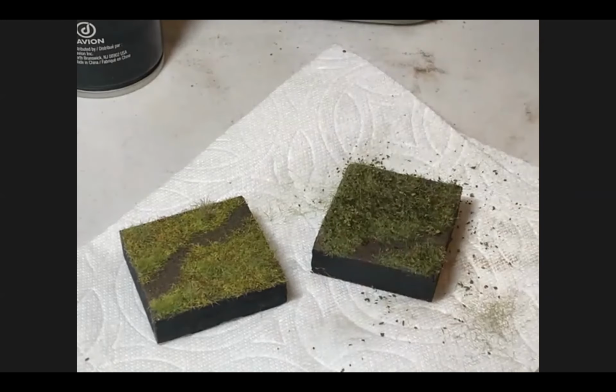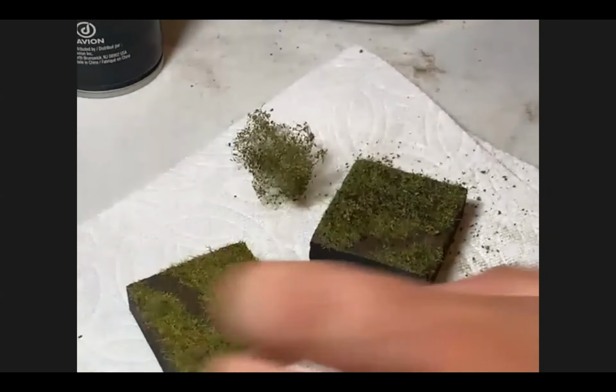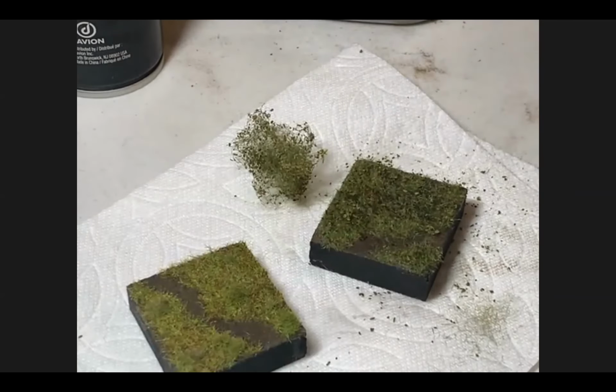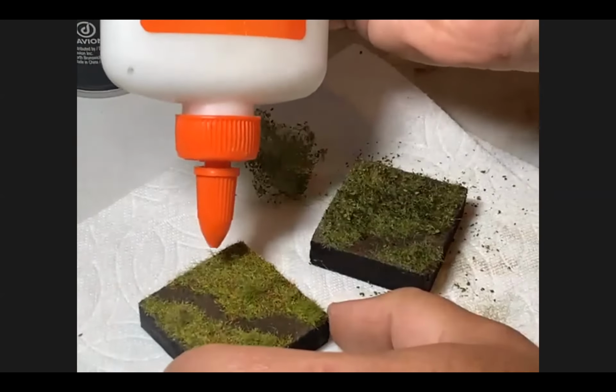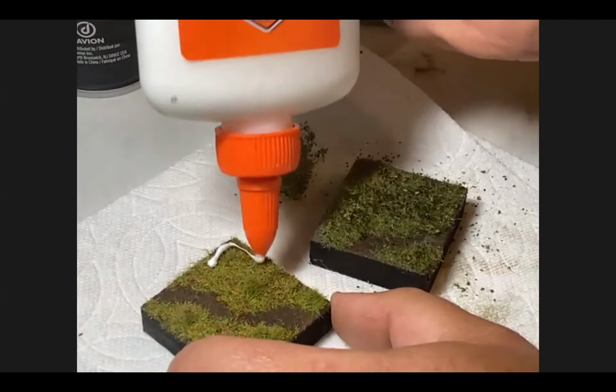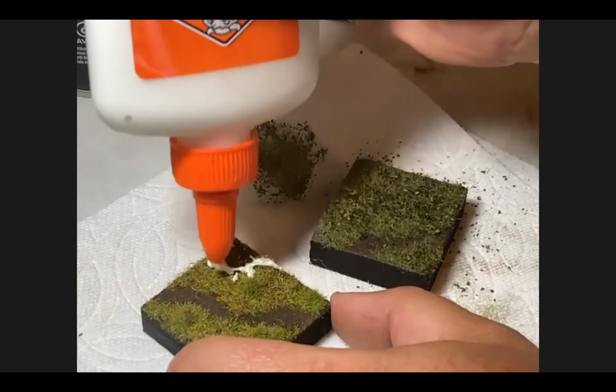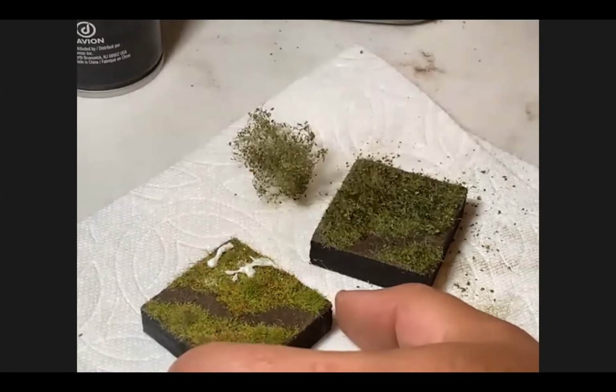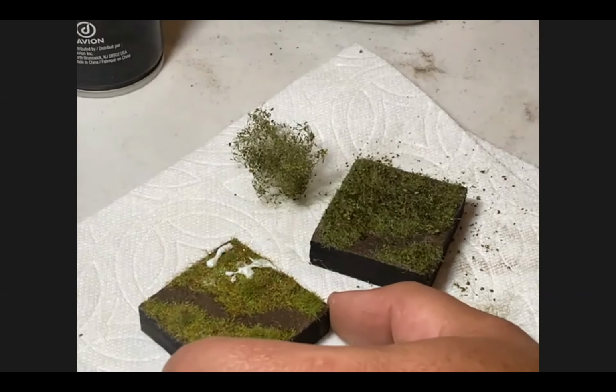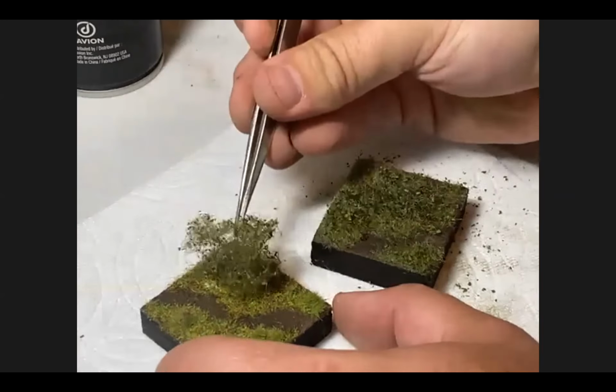So with those made, I'm going to go ahead and attach my shrub. And again, just white glue. This one I put a little path down the middle. I'll take the shrub.